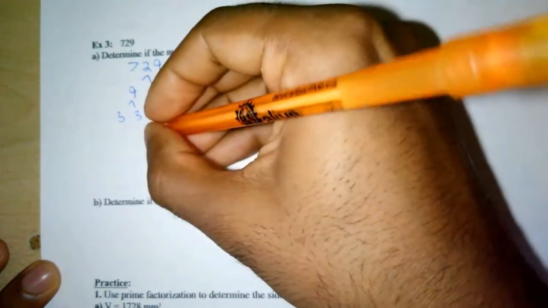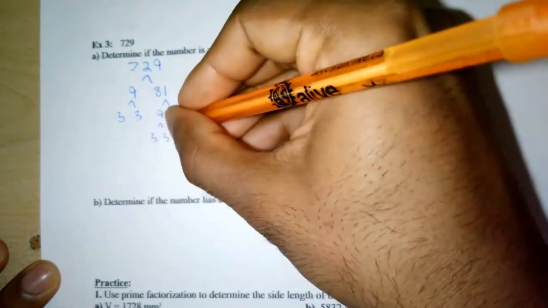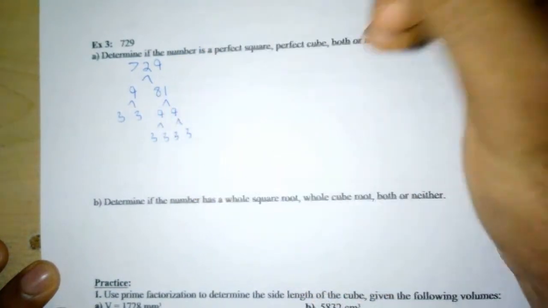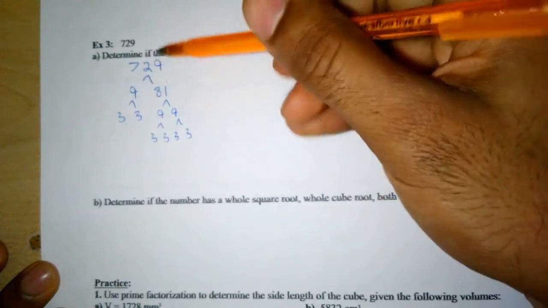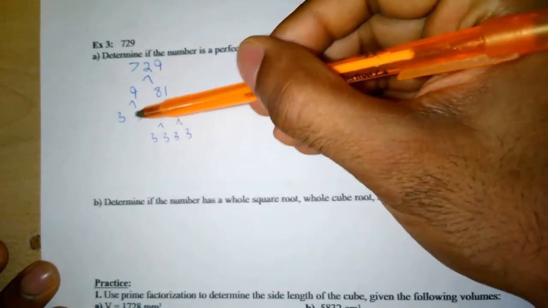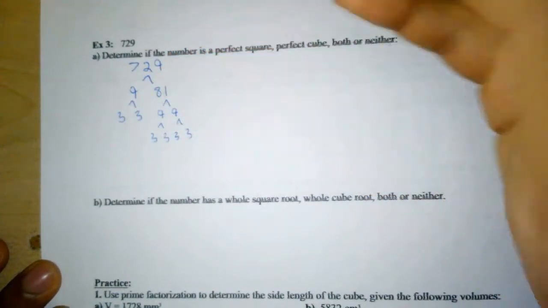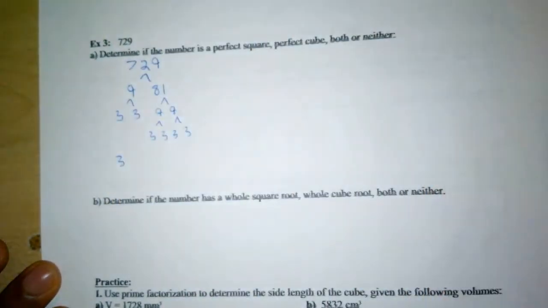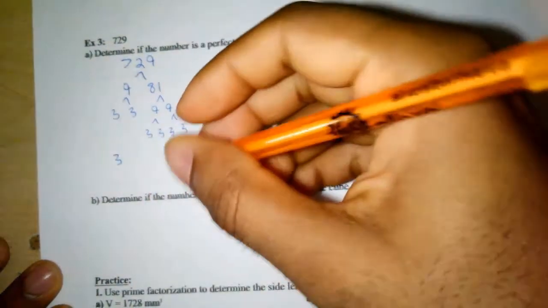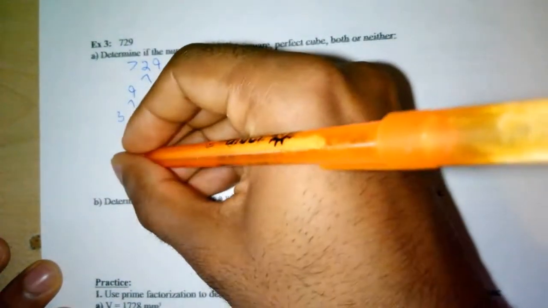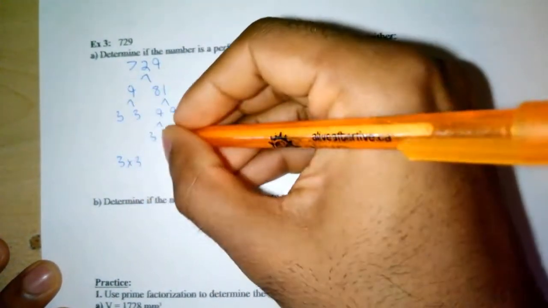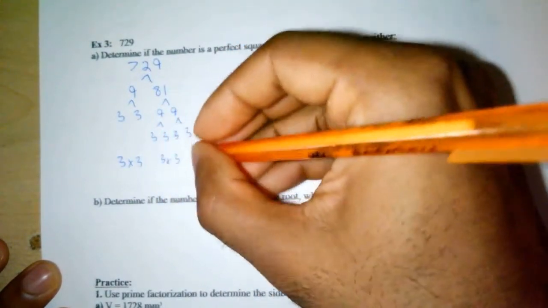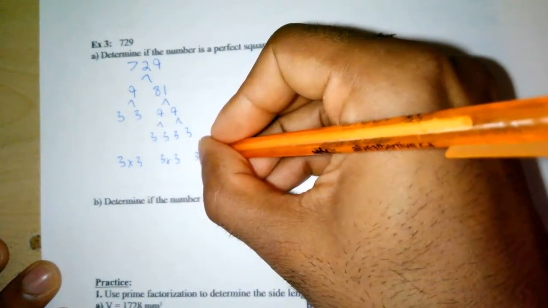We could break these 9s further down to 3 and 3 and 3 and 3. Okay, so there we go. So we got the prime roots: 3, 3, 3, 3, 3, 3. And let's put them in sets of 2 to see if we have a perfect square. We got a pair here, 3 times 3, and we got a pair here, 3 times 3.